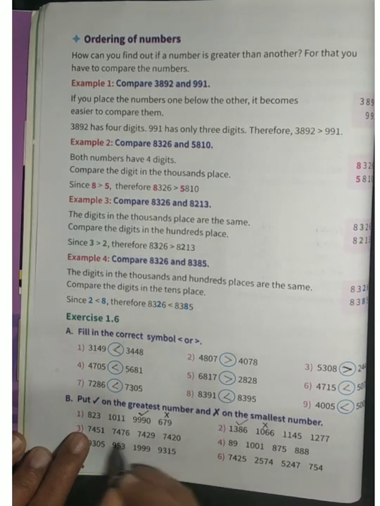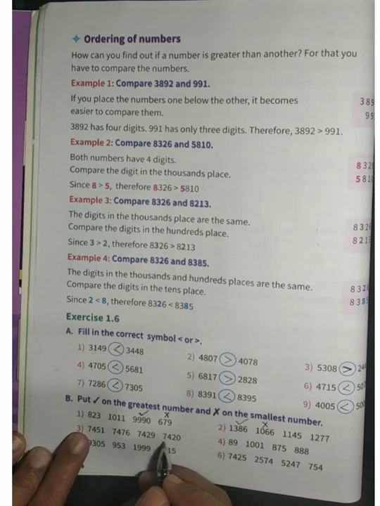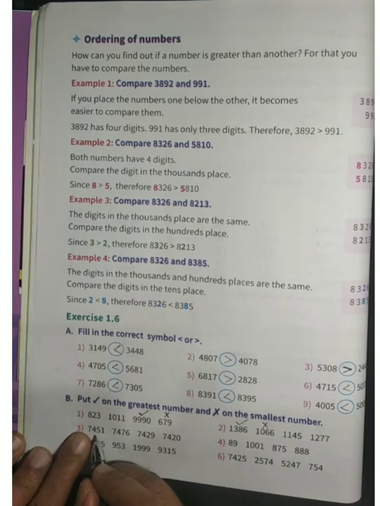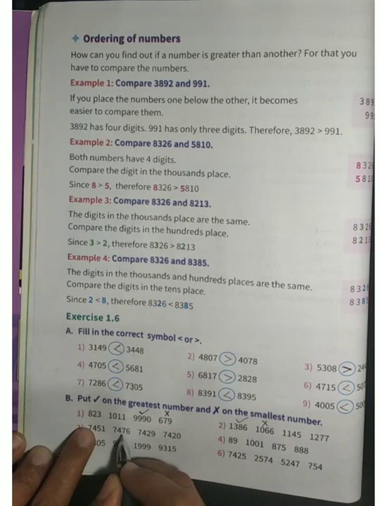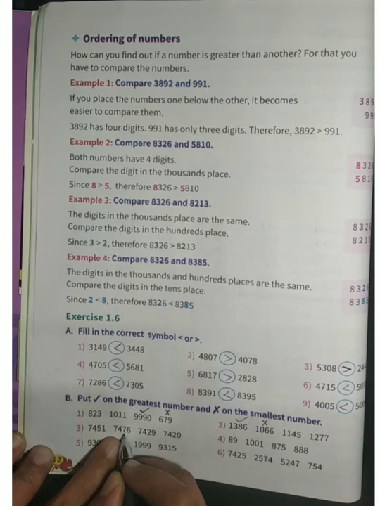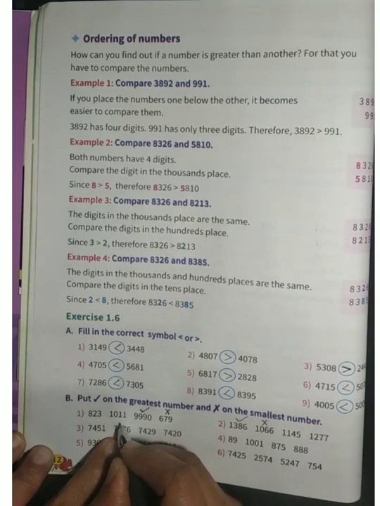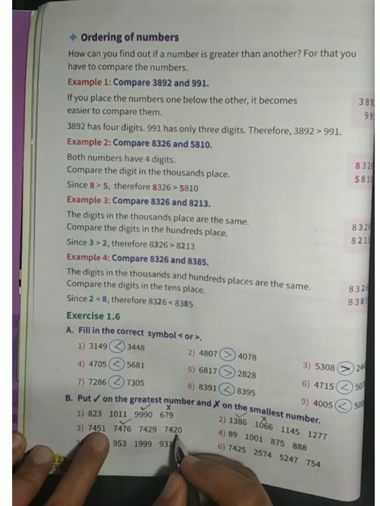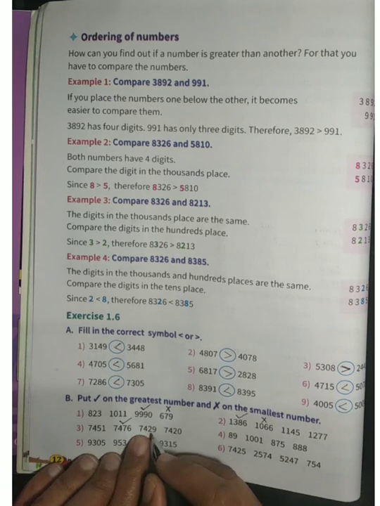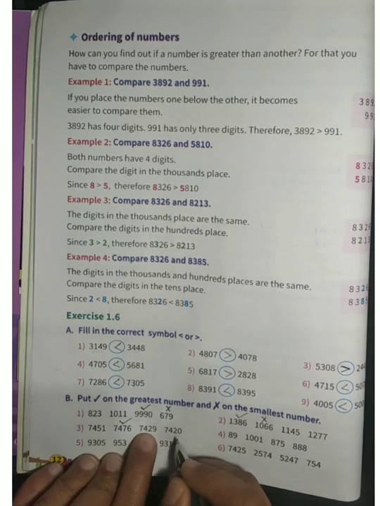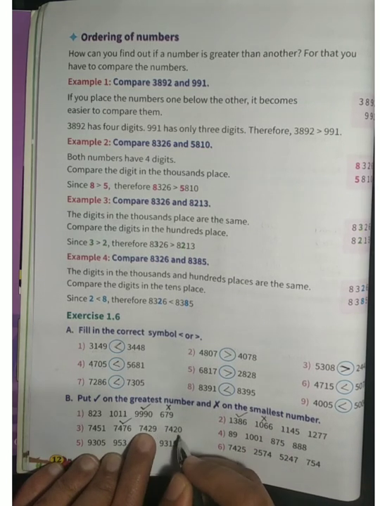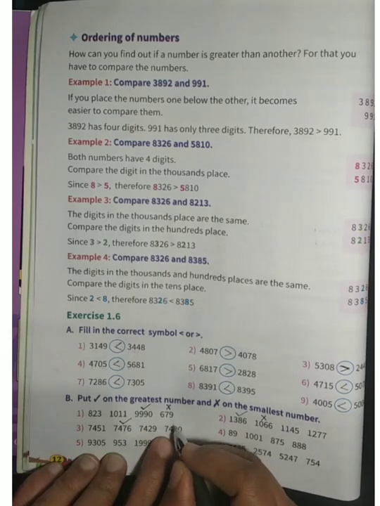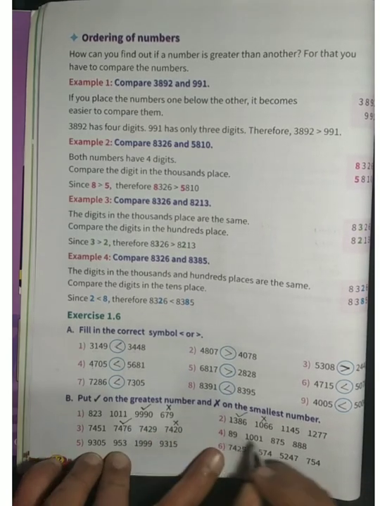7400, we have 7 and 4 in all the numbers. Thousands place and hundreds place have all the same numbers. So we compare it with the tens place. Here 7 is bigger. So we use a tick mark for this number. And we have 2 the same. So we use the tens place wherein 0. This is the smallest number.